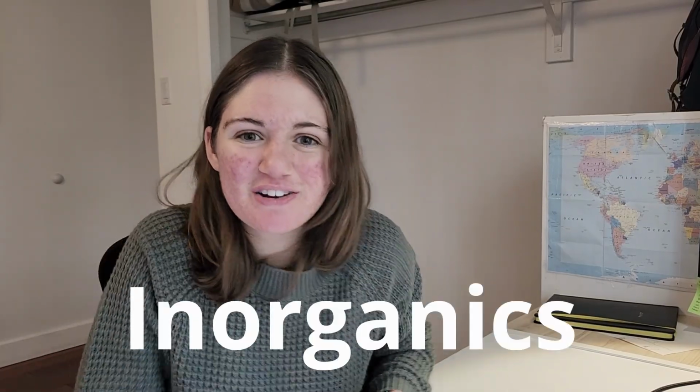Now for the third type, inorganics. Here, lithium is coordinated by a crystal lattice. Basically, an inorganic is a crystal structure that's got this repeating grid, and lithium just hops from site to site inside that grid.